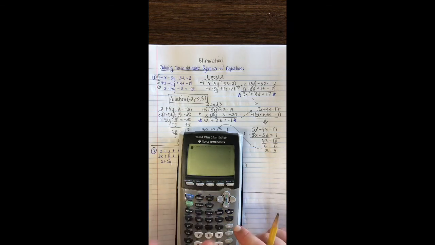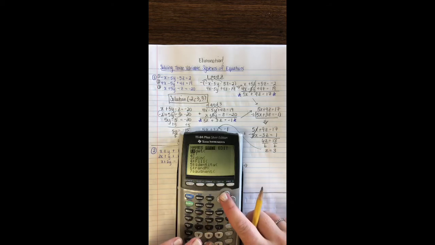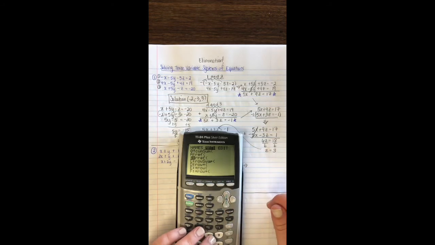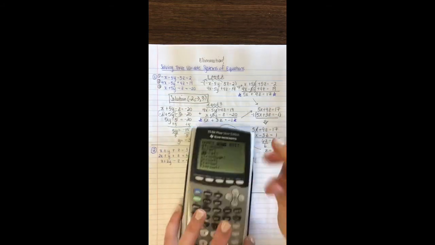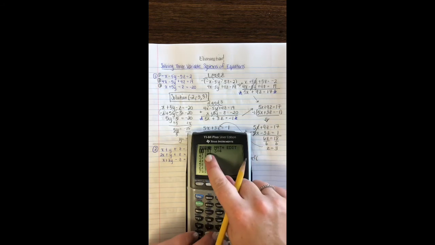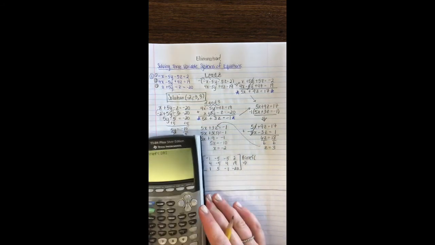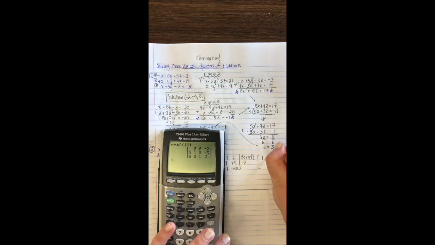Now I'm going to hit second quit to get out of the matrix and go back into the matrix menu. So second matrix, this time I'm going over to math, and you're going to scroll up from the bottom and do RREF. So that's the letter B, RREF. Now you have to tell the calculator what you want to do RREF to. You're going to do RREF to the matrix we just typed in. So I go second matrix, and this time I select matrix A where I've entered all of the data that I just pulled from those equations, and when I hit enter, I'm going to get a solution that looks something like this: 1, 0, 0, -2, 0, 1, 0, -3, 0, 0, 1, 3.